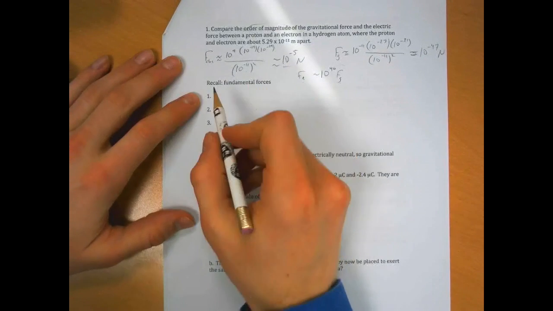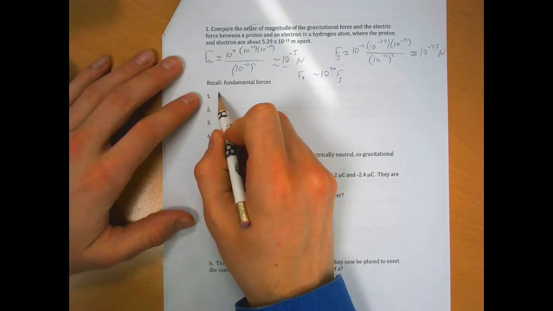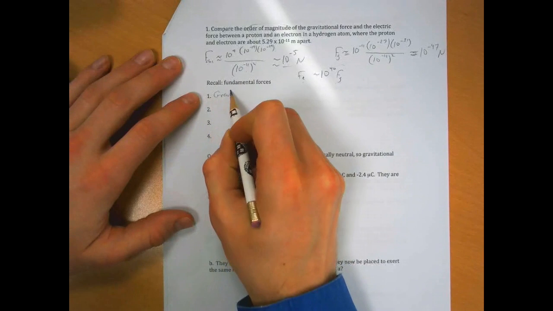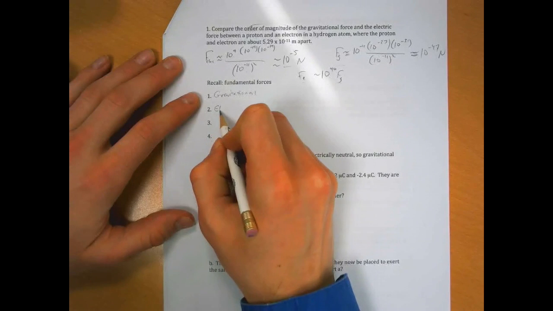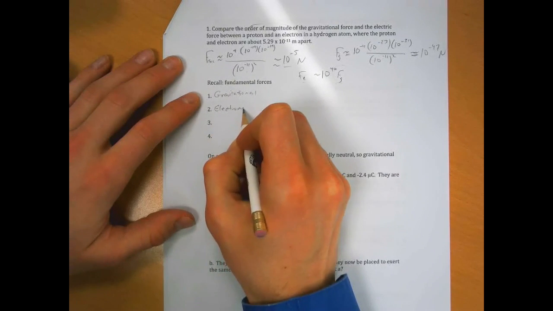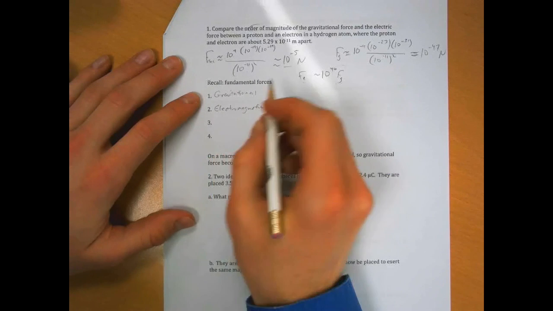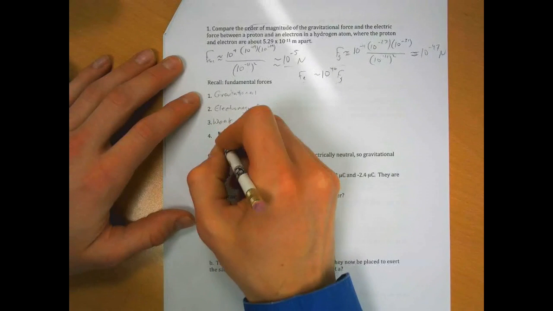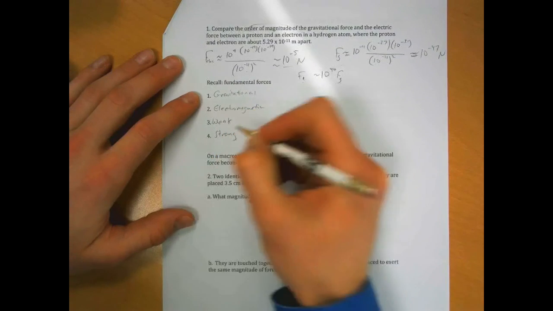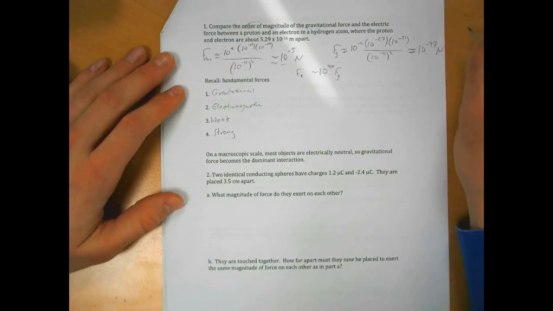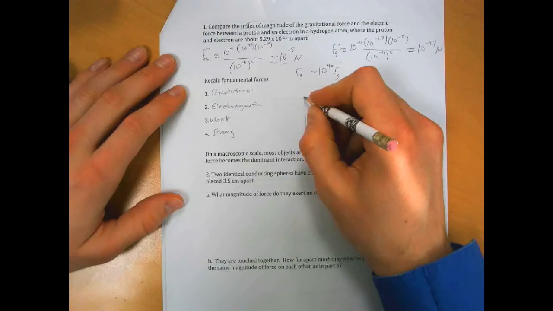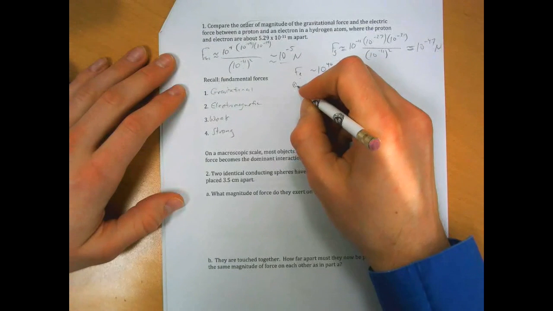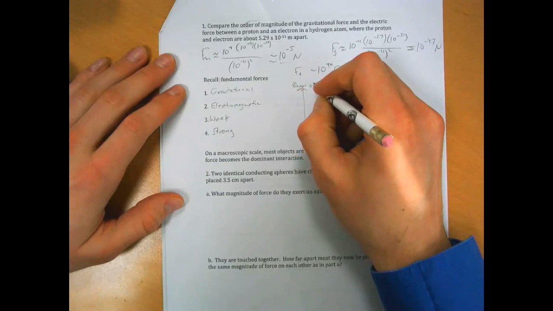Just as a reminder, we talked about this back when we first talked about the gravitational force, but there are 4 fundamental forces as far as things are classified. The gravitational force, electromagnetic force, weak force, and strong force. And as we go up, these forces are important with bigger objects.